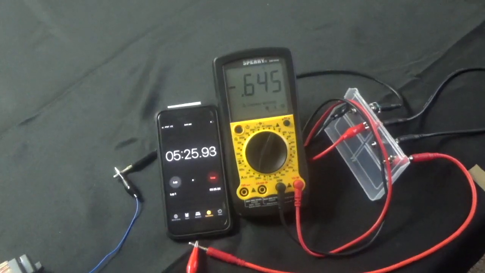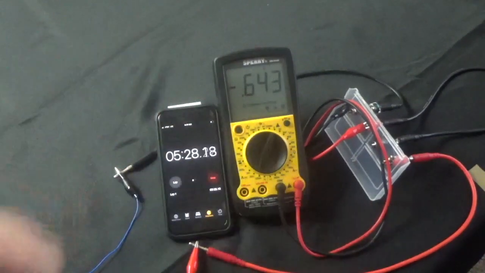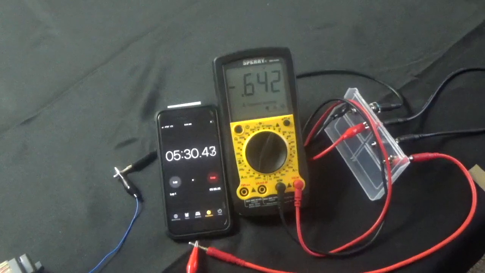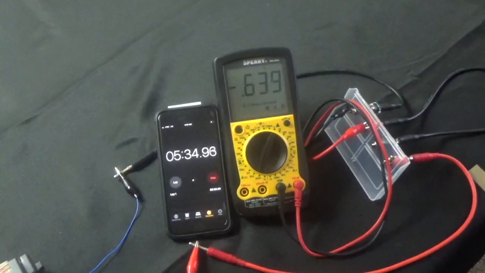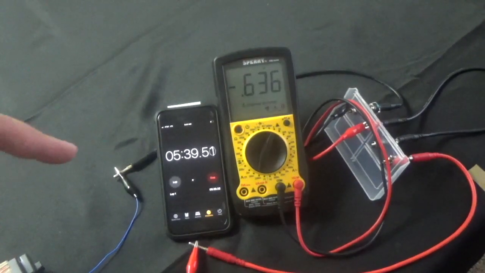But for now, I just would like to show you how the capacitor is charged. Okay, it will take a longer time.